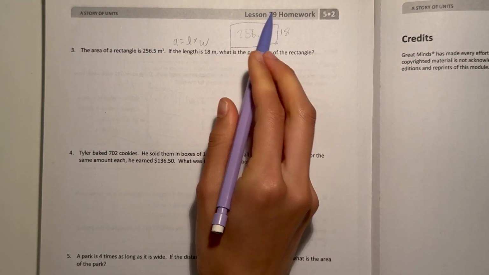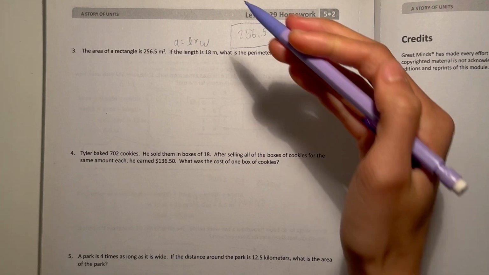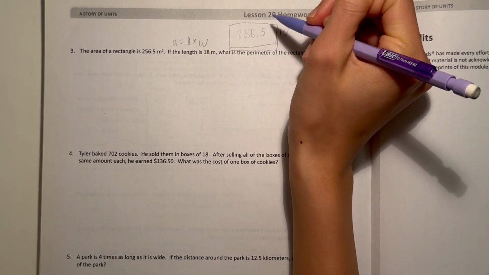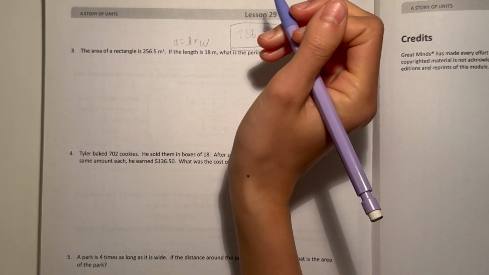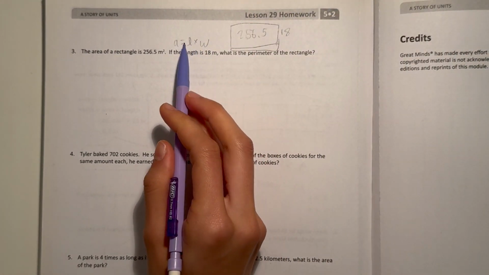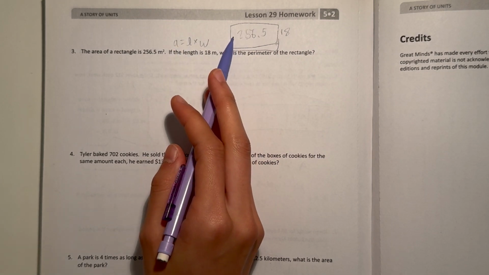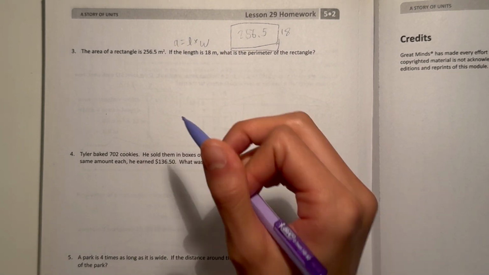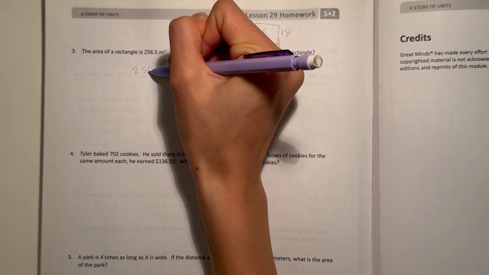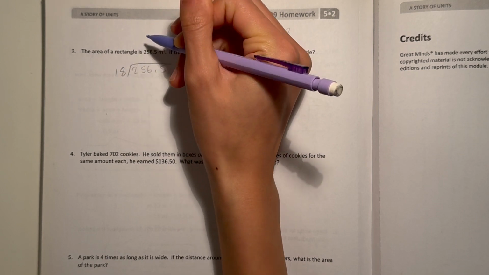I want to find out the width and the perimeter. Okay, that's probably not the best drawing. It's okay. So how do we find the width? We know that the length is 18 and that area is 256.5. Then we just do 256.5 divided by 18 to find our width.